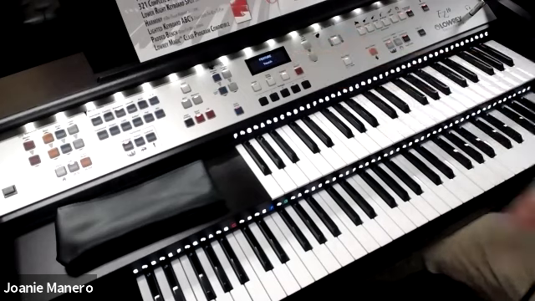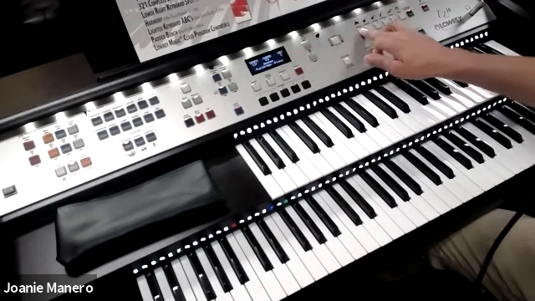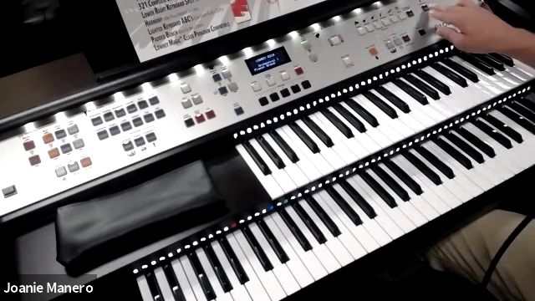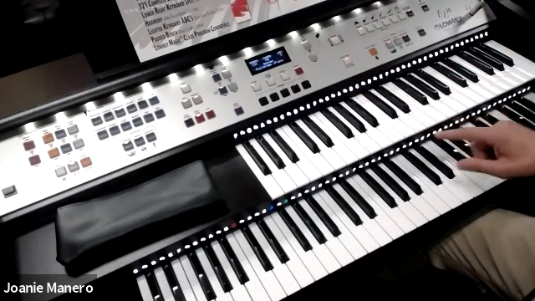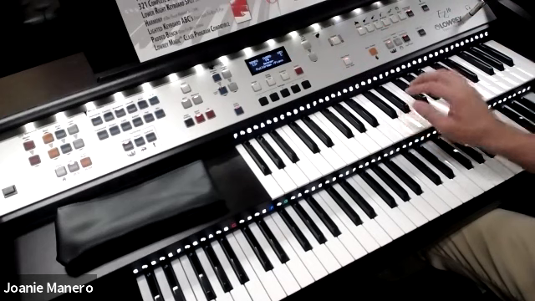Okay. And then the only other one I think I wanted to mention is the touch. This is an important one. Okay. Touch has to do with how hard you have to touch the key to make it sound good. Okay. So I usually like to demonstrate this with a piano sound.